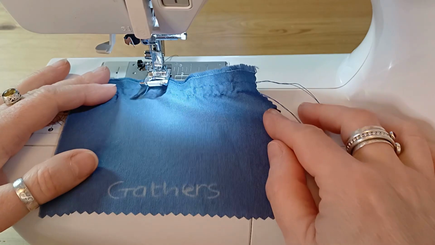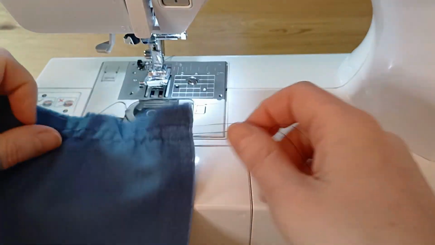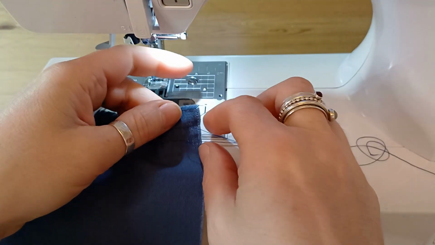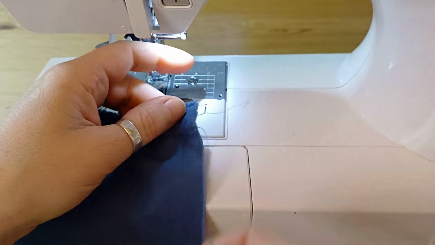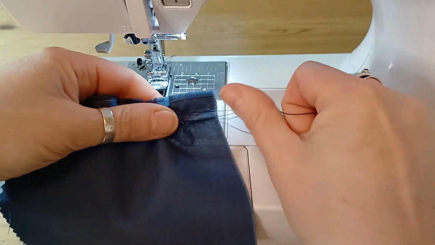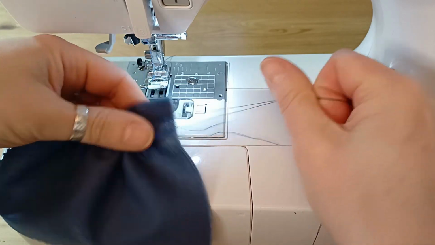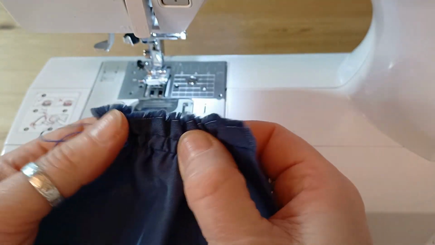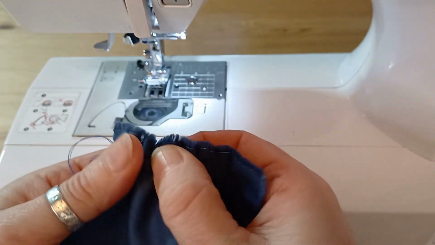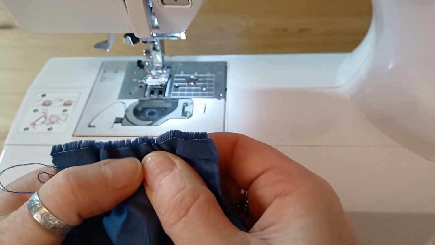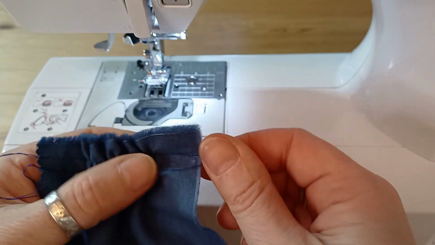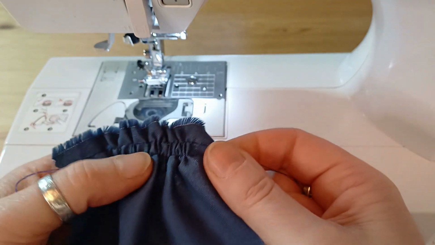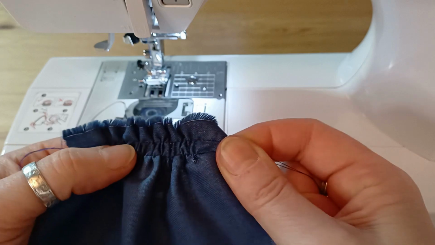This is the right side of my fabric. I'm going to use the bobbin threads to pull up. Let's see how the broadcloth works. You can see it makes quite a thick gather. This is on the straight grain, so the weave is struggling to gather up.